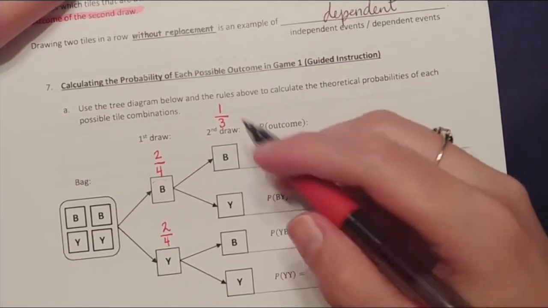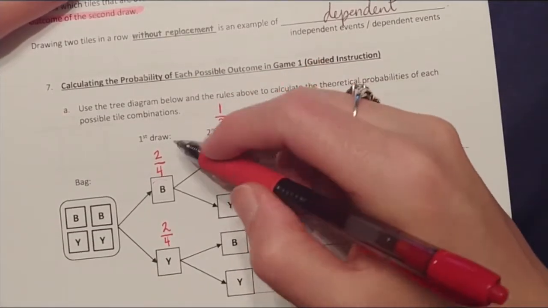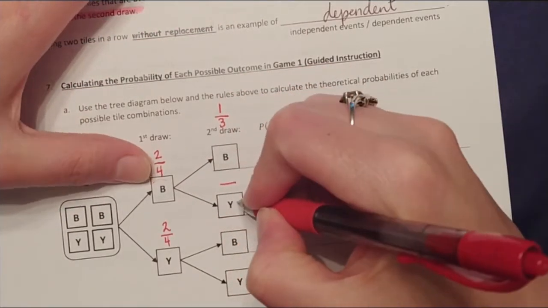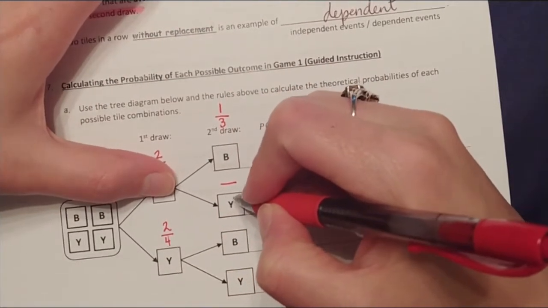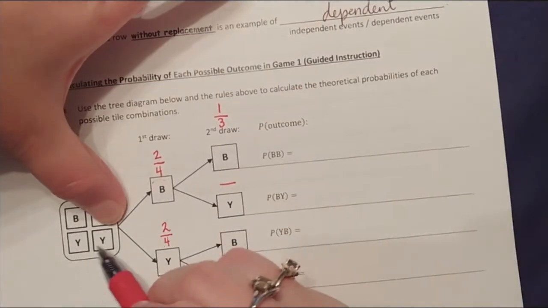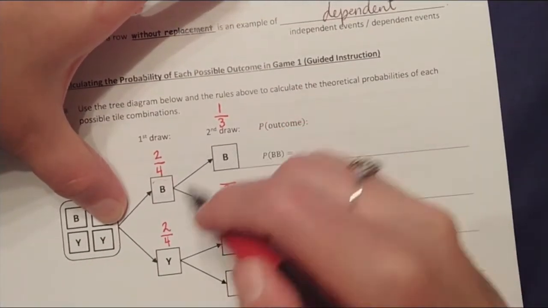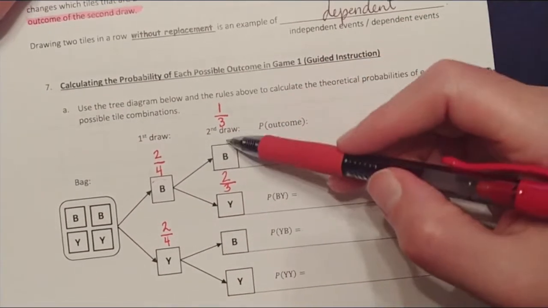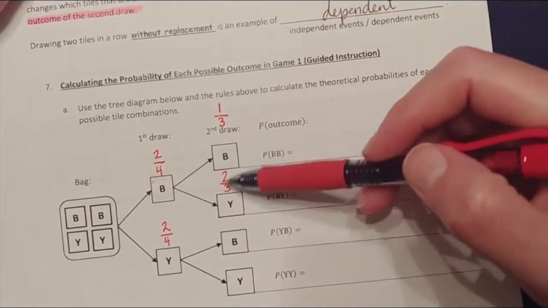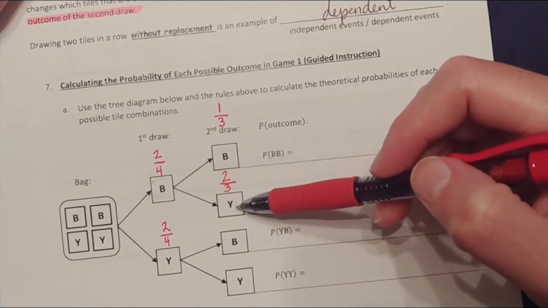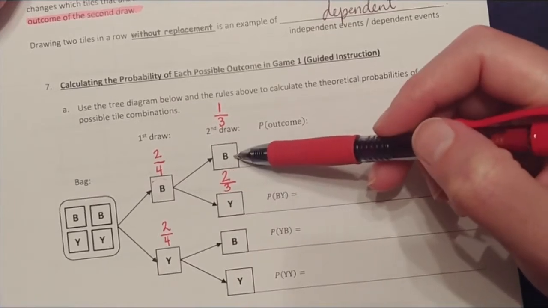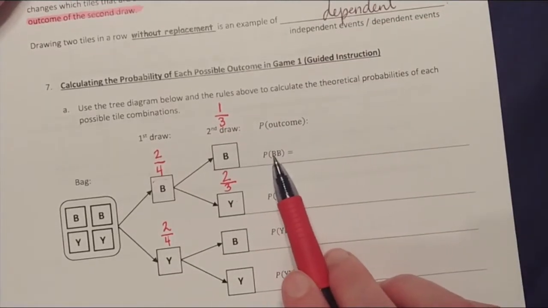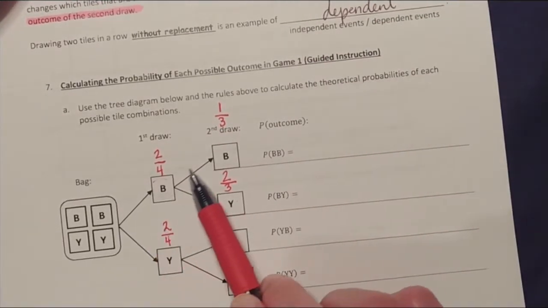Now look here. Here would be the same idea. Here you drew a blue, okay? So what is the probability of getting a yellow on the second? Well, let's see. If we don't have a blue, we still have 3, but how many of these are yellow? 2 are yellow, you see? So now in the second draw, the chance or the probability of drawing a yellow is much higher than drawing a blue. So to find the probability of then getting 2 blues, we just follow that arrow.